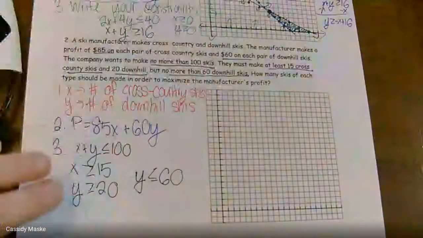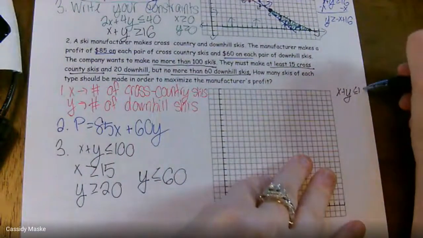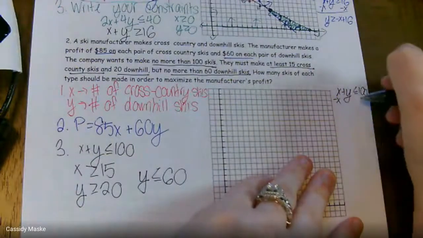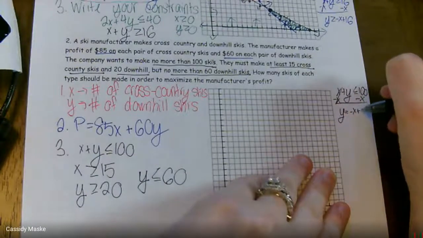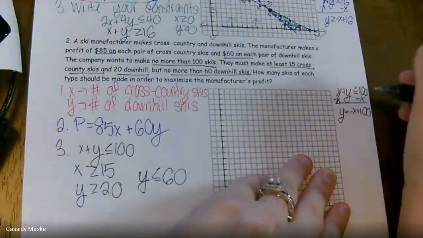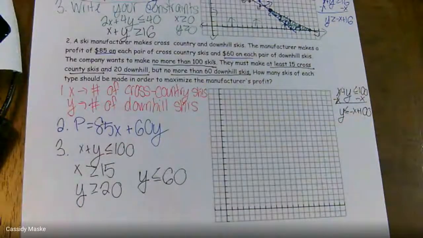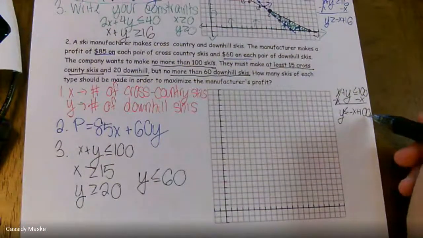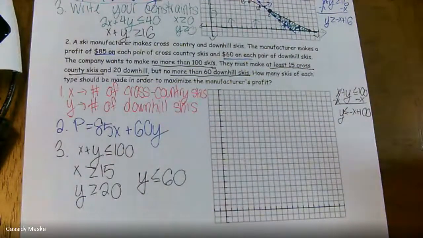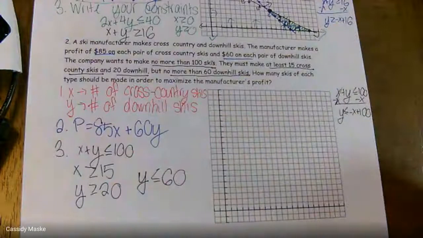Okay, so off to the side here. X plus Y less than or equal to 100. Remember, we got to get Y by itself, so we'll subtract X. Negative X plus 100. Oh, sorry, I changed the inequality sign there. Y is less than or equal to negative X plus 100. Okay, and so we will graph that. Since we're having to go up to 100, I'm going to count by tens so that I'm not going off the grid.